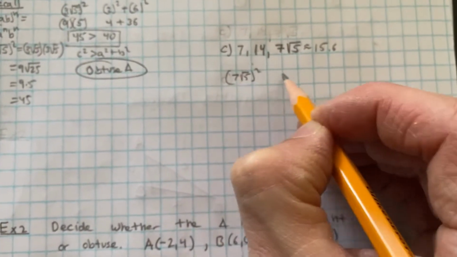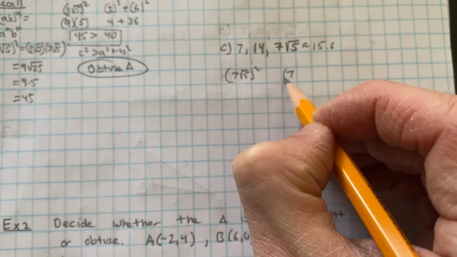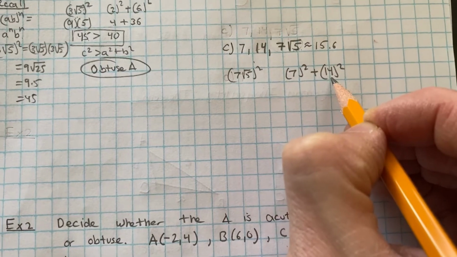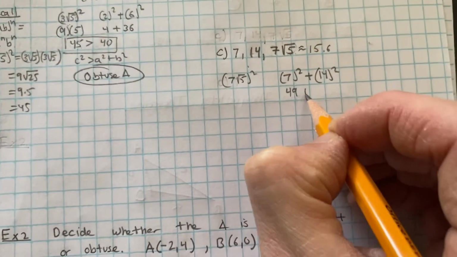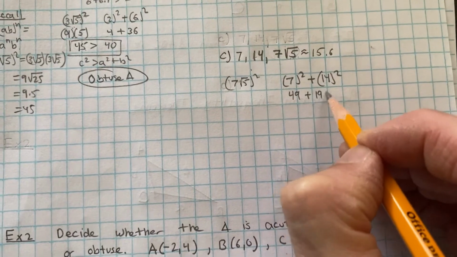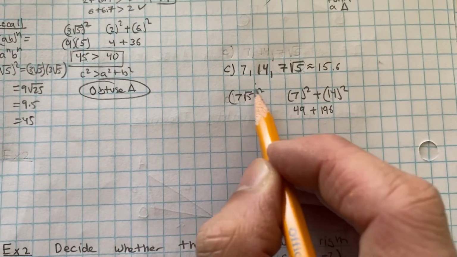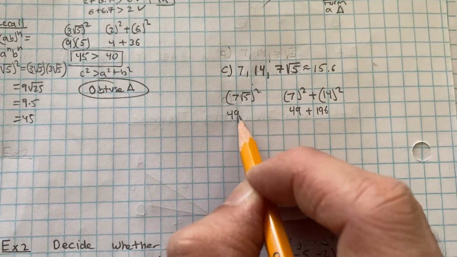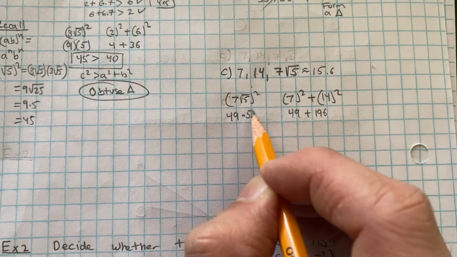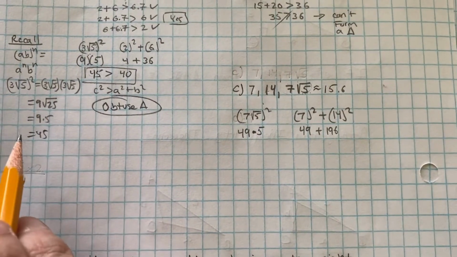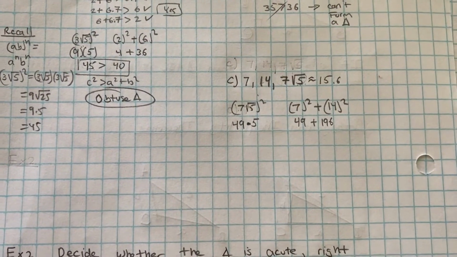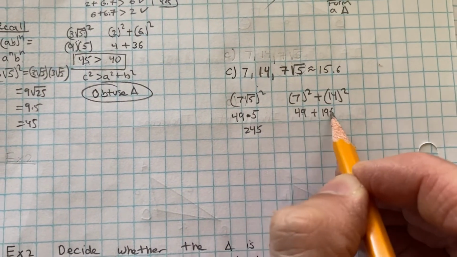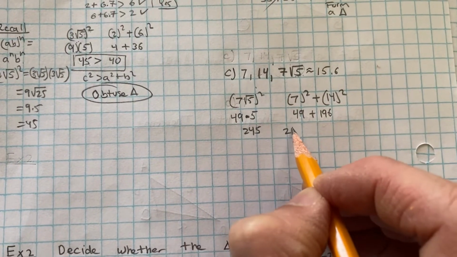I'm going to square it, leave a little space here, square my 7, and square my 14, add these two guys, right? So if you take a calculator, square the 14, I believe you're going to get 196. And this time I'm just going to do the work in my head. 7 squared is 49. Root 5 squared is just 5. Okay, so again, I don't need to show all this work here on the side again. I showed you why that is. When you multiply 49 times 5, I believe you get 245. 49 plus 196, you're also going to get, I think, 245.